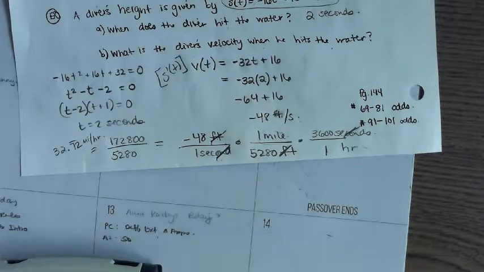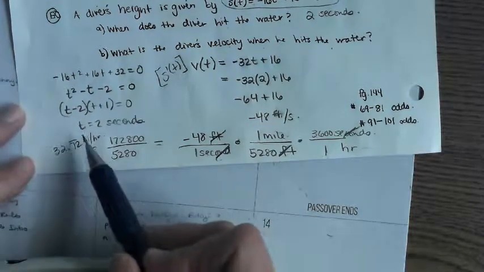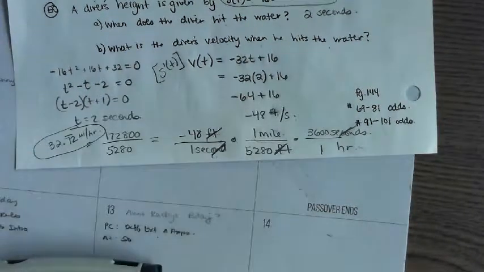Physics. Raise your hand if you're not in physics and haven't taken physics. Does that look more foreign to you guys? Okay. So you'd hit the water at about 32 miles per hour. It seems pretty fast to be flying through the air.